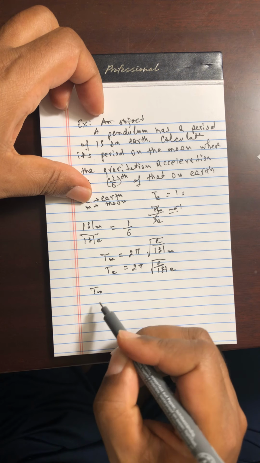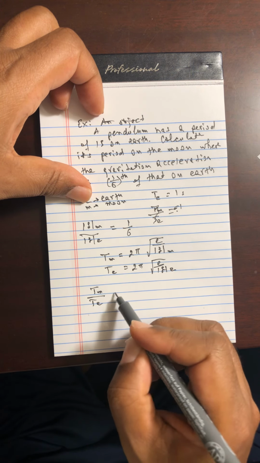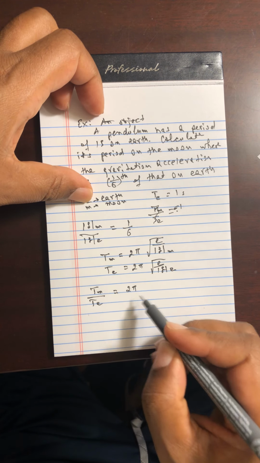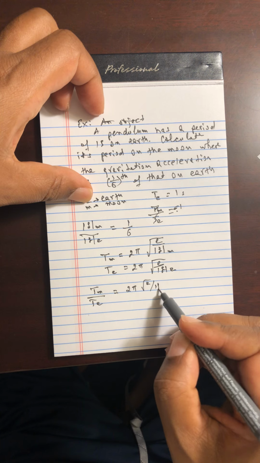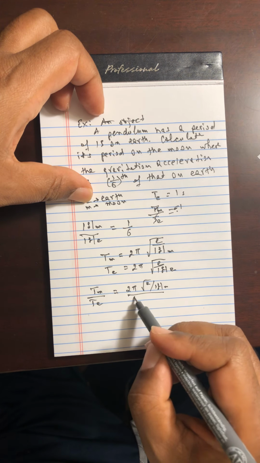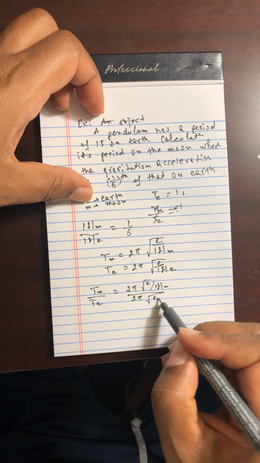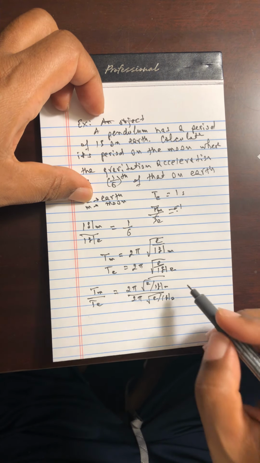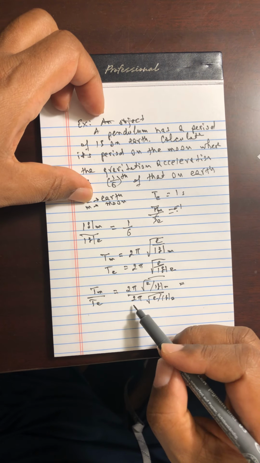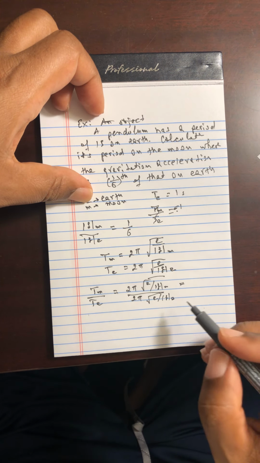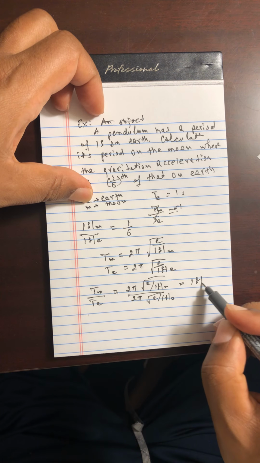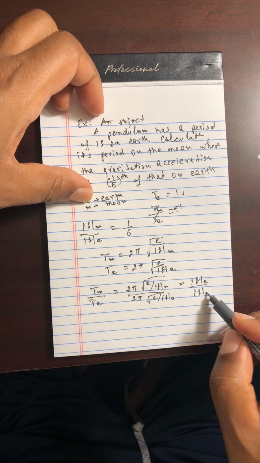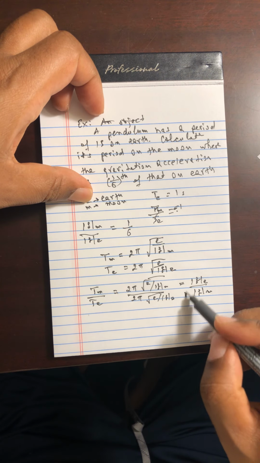The period on the moon divided by the period on Earth equals 2 pi square root L over g on the moon divided by 2 pi square root L over g on Earth. You see 2 pi cancels 2 pi, L cancels with L. That gives us the gravitational acceleration on Earth divided by the gravitational acceleration on the moon, of course, square root.